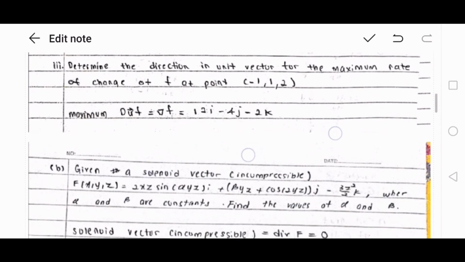For question A3, determine the direction in unit vector for the maximum rate of change of f at point (-1, 1, 2). The maximum directional derivative is equal to grad f, which equals 12i minus 4j minus 2k.